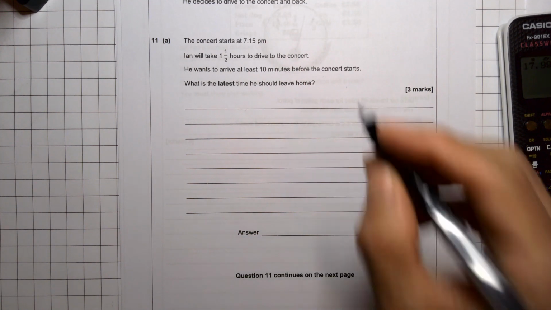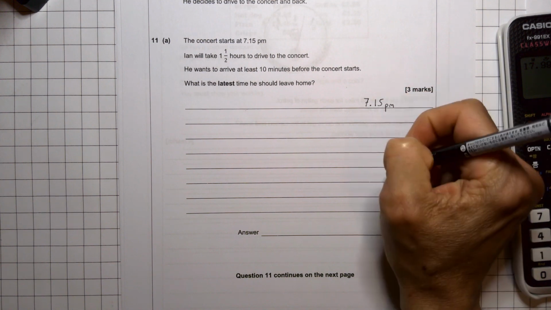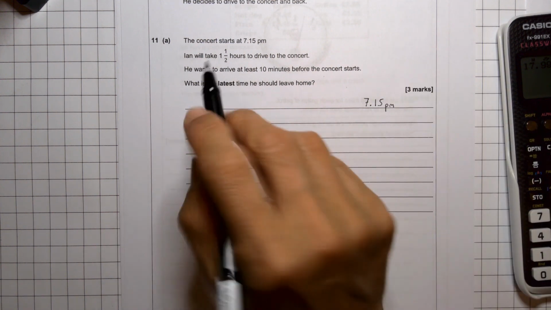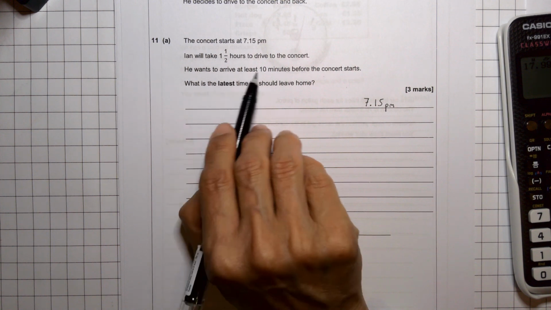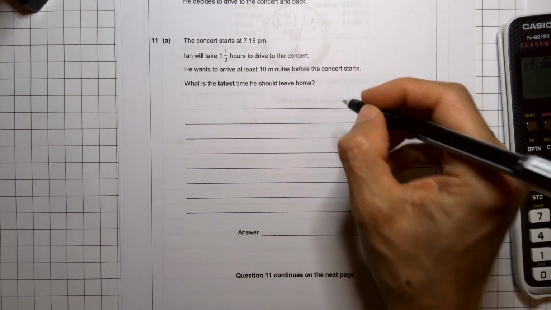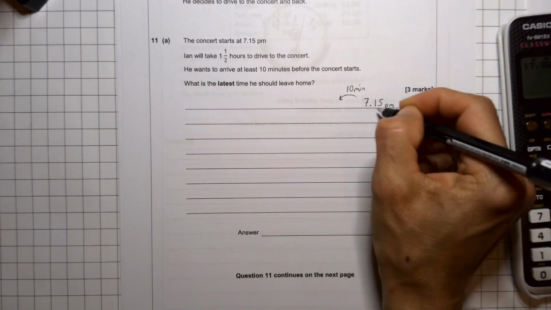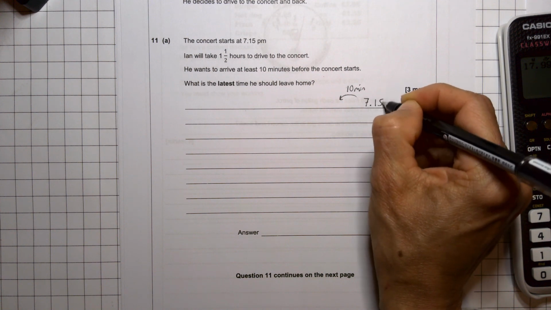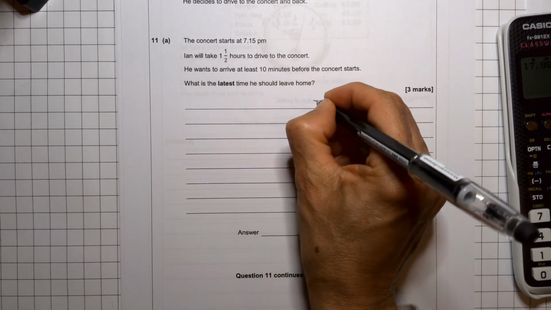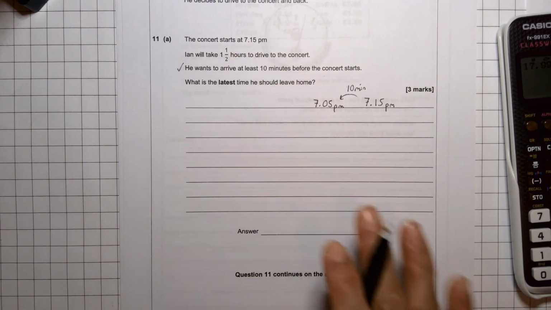So we're going to work backwards, because he wants to get there at 7:15 p.m. Okay, and they tell us that it will take an hour and a half to get there. He wants to arrive 10 minutes before the concert. So if he wants to arrive 10 minutes before, we need to be 10 minutes earlier. And so if you have 7:15 and you take 10 minutes away from that, we're going to get 15 take away 10, which is 5. So that would have been 7:05 p.m. So we've done the arriving 10 minutes earlier.